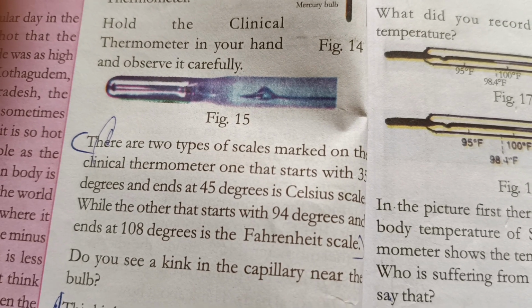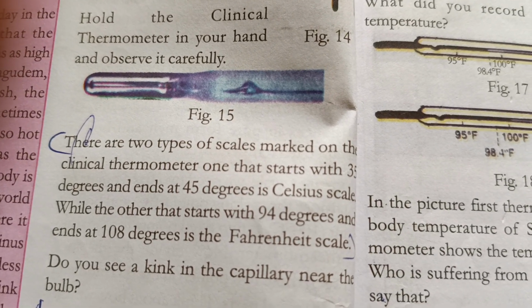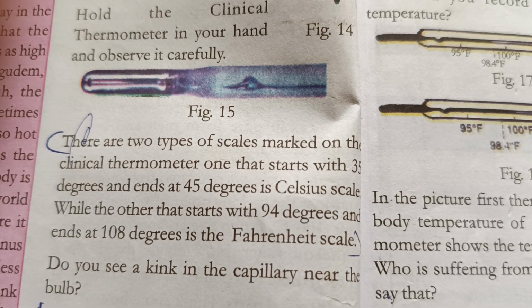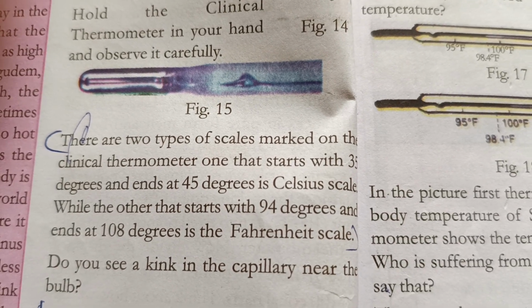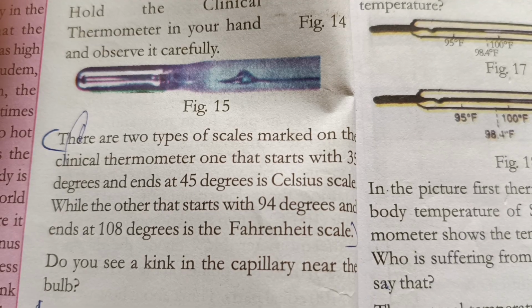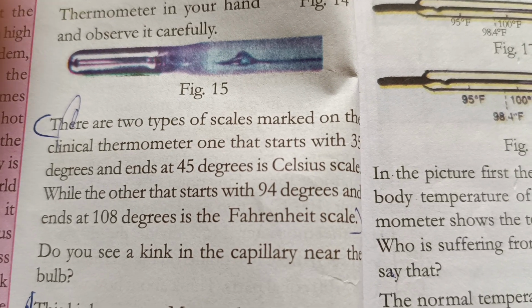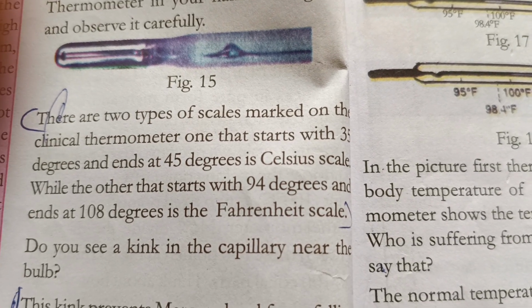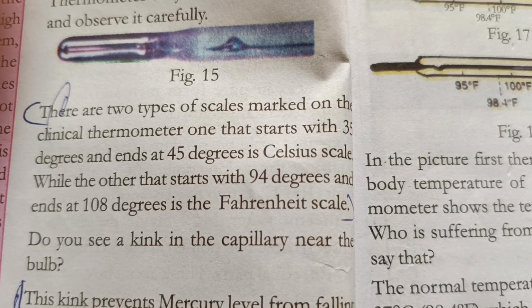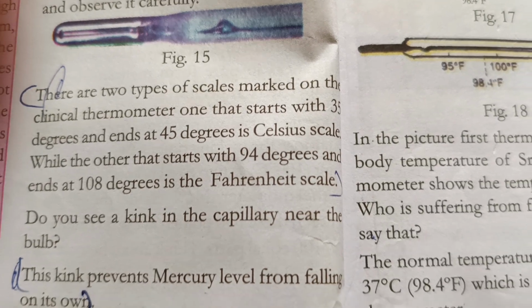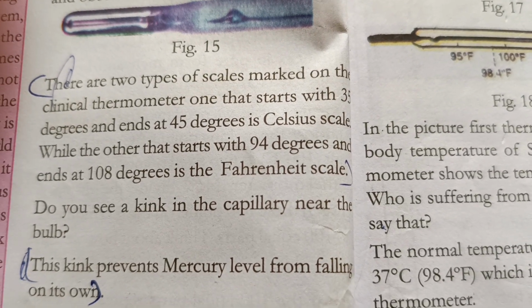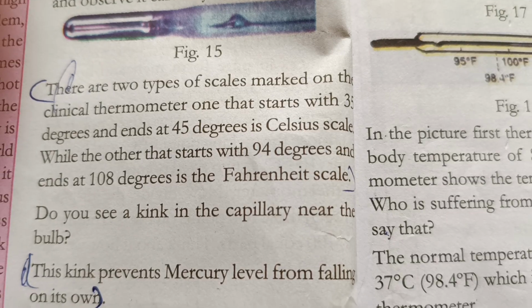There are two types of scales marked on the clinical thermometer. One that starts with 35 degrees Celsius and ends at 45 degrees is the Celsius scale, while the other starts at 94 degrees and ends at 108 degrees in the Fahrenheit scale.